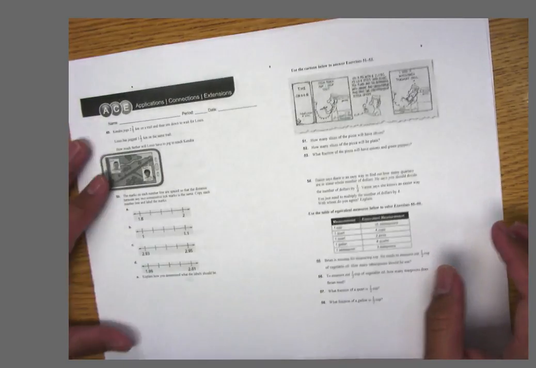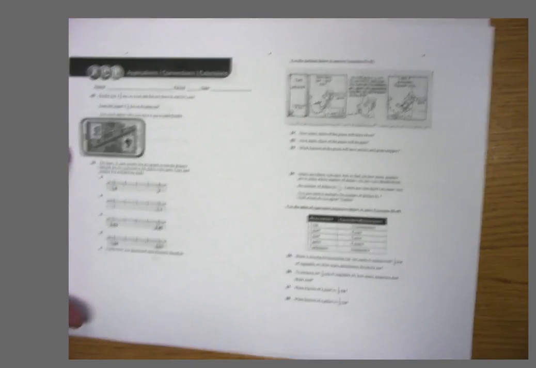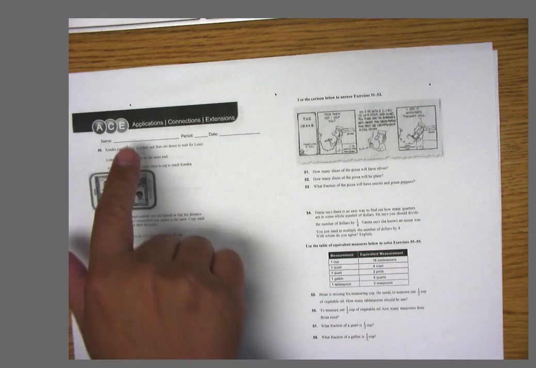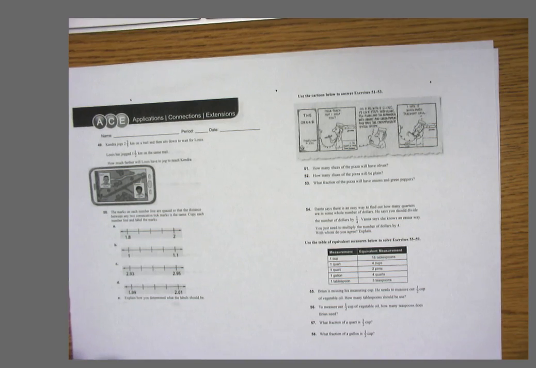Pretty easy stuff. Go ahead and work on this quietly, and if you finish before you leave, you can put it into your period 5 box. If not, just take it home with you and bring it back. Your name goes on this side. A lot of you guys are forgetting your names, but it's been getting a lot better.